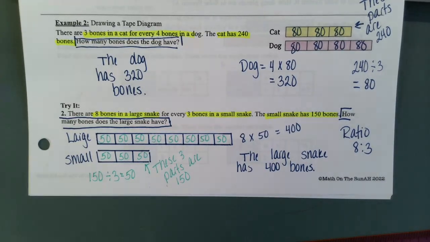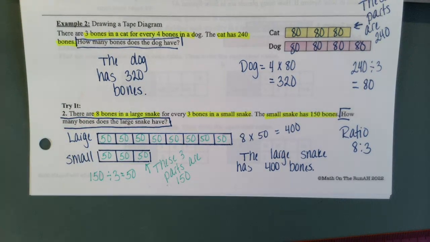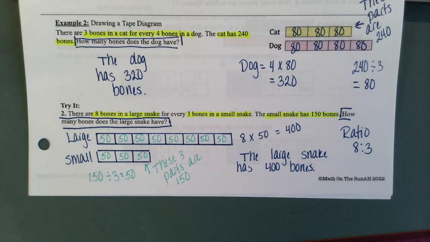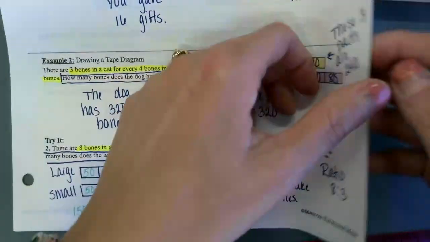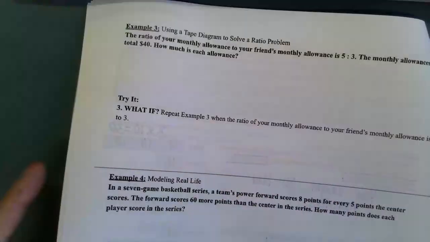So we would say the large snake has 400 bones because there are 8 sections, and each section represents 50. Okay, go ahead and turn your page. Okay, let's look at our next problem.